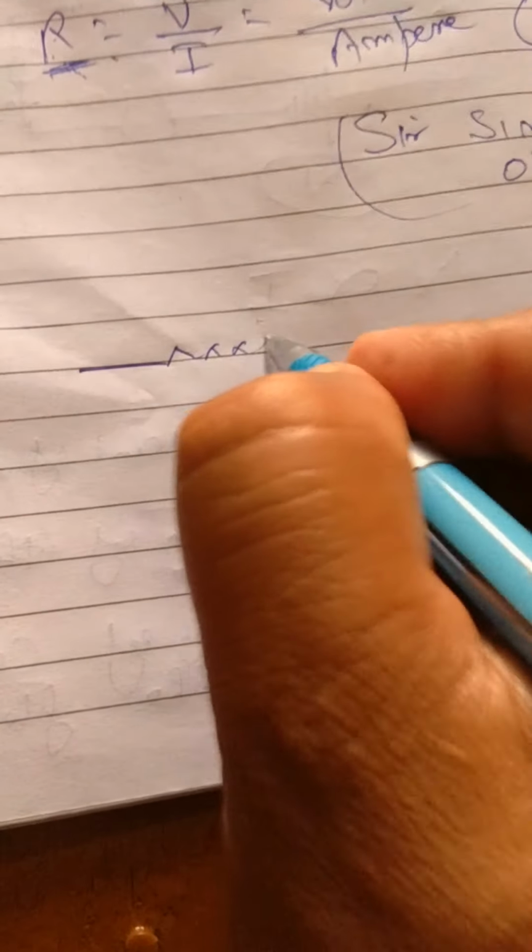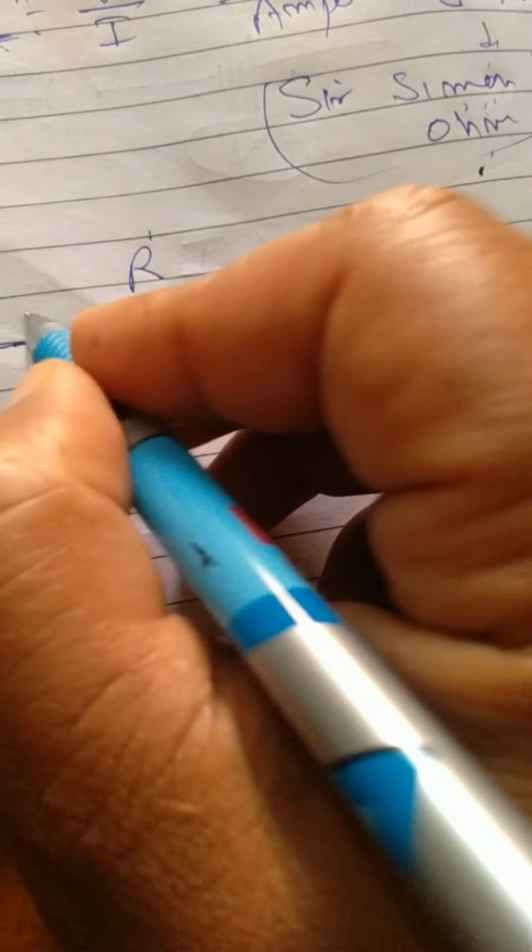This is the symbol of resistance. I will show you in the numerical session. We show resistance like this. You will mostly see this in the numerical session. This is the symbol of resistance. There is another symbol same like this, but there is a little bit of difference. You see this arrow over here.